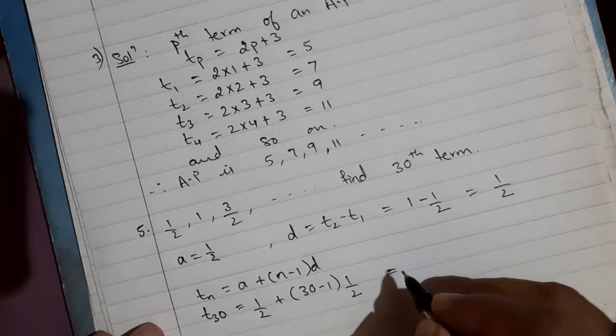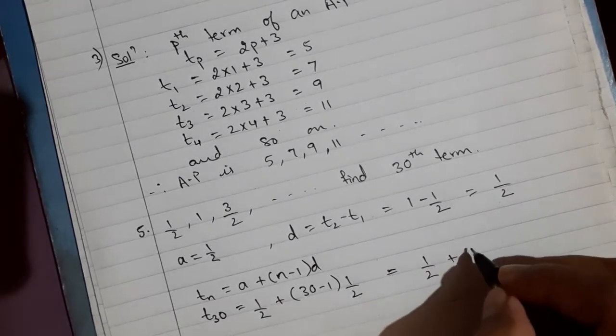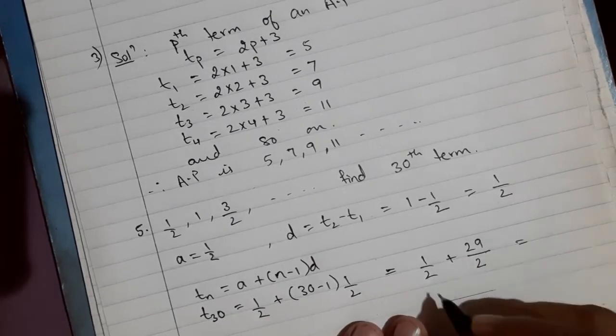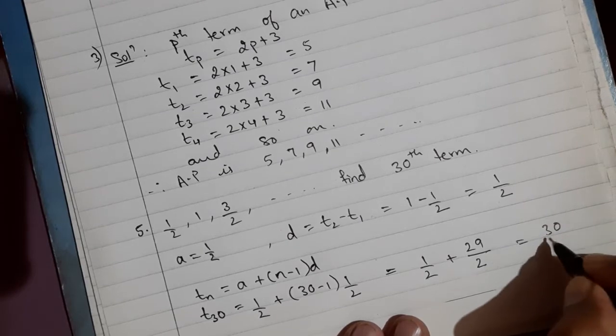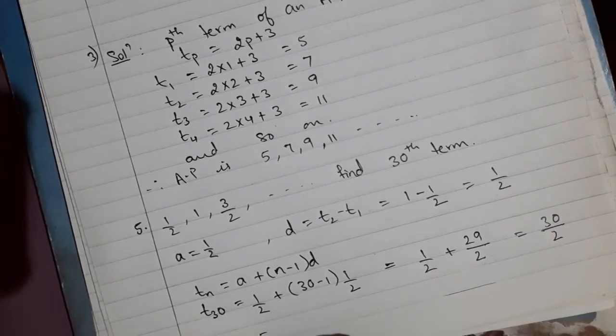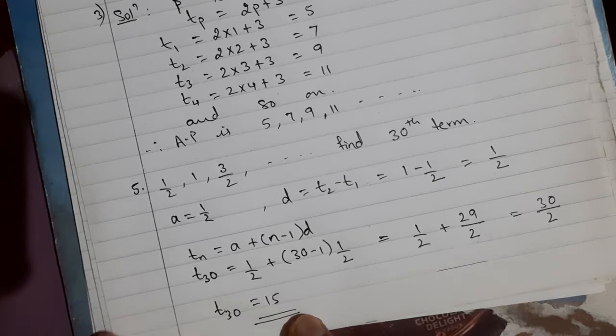So we get 1 by 2 plus 29 by 2, where the denominator is the same, so 30 by 2. Therefore the 30th term is 15. This is the answer.